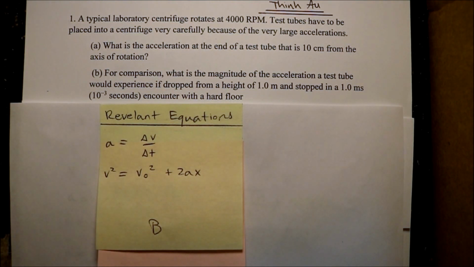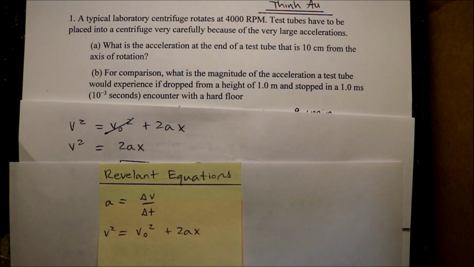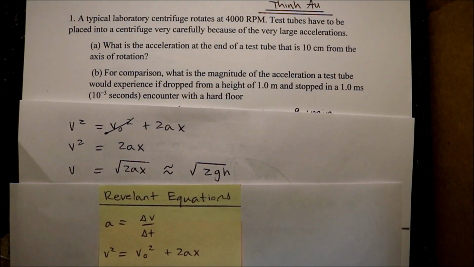Okay, so first, let's manipulate the kinematics equation to find the final velocity. Since the test tube starts at 0 meters per second, we don't need the initial velocity, so we can cross that out. We're left with v squared equals 2ax. If you take the square root on both sides, we're left with v equals the square root of 2ax.